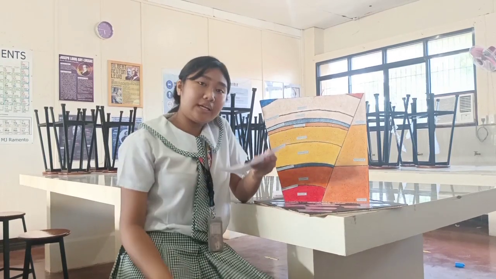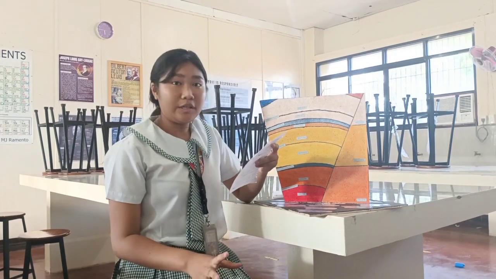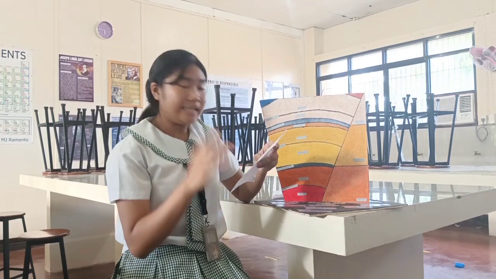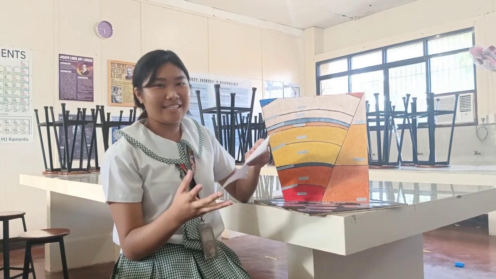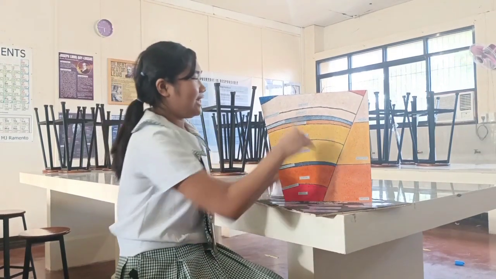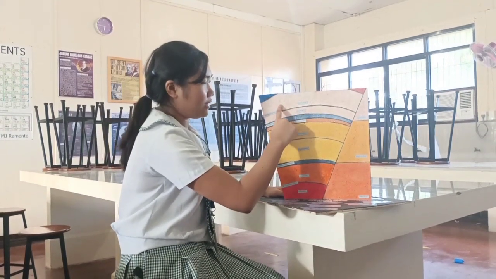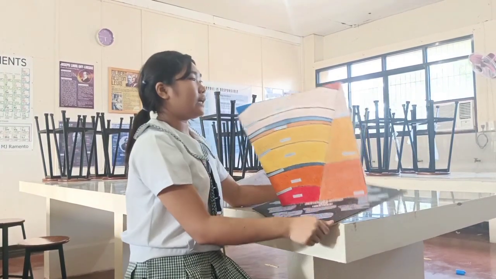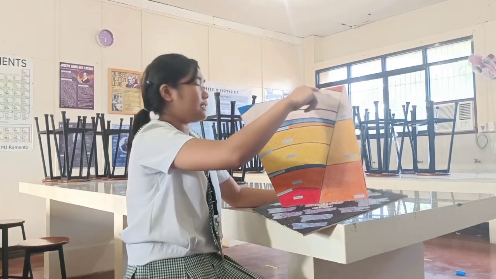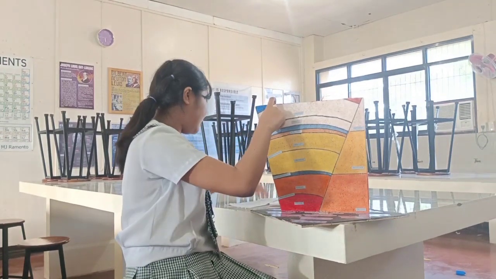Earth's crust is generally divided into older, thicker continental crust and younger, denser oceanic crust. As you can see here, this is the upper crust, and this is the lower crust. At the top of it, you can see the continental crust and the oceanic crust.